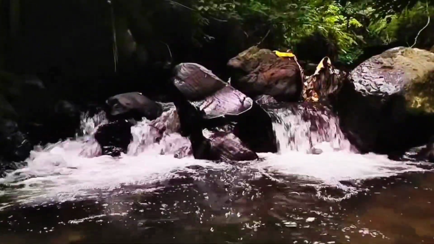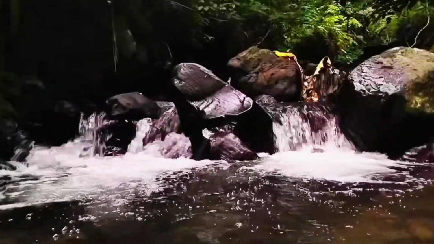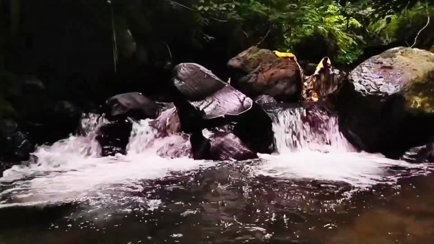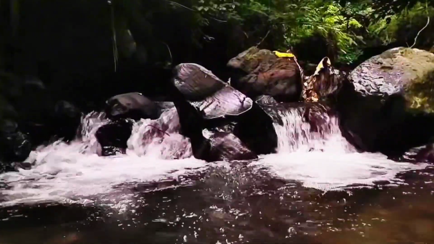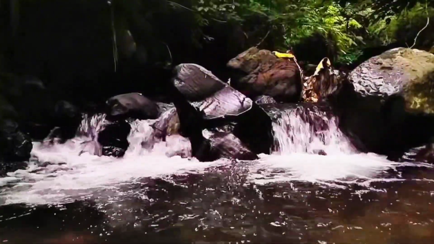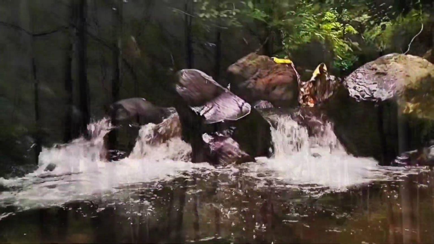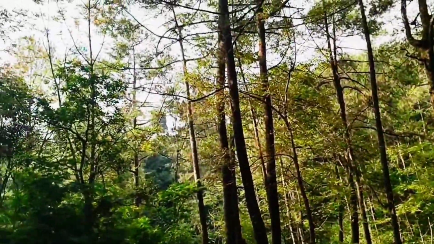1. Rainwater. Waterfalls are often fed by streams that are supplied with rainwater. In regions with high rainfall, the land absorbs water, which then flows downhill due to gravity, forming streams or rivers. These watercourses move through valleys, eventually reaching a drop, which forms the waterfall.